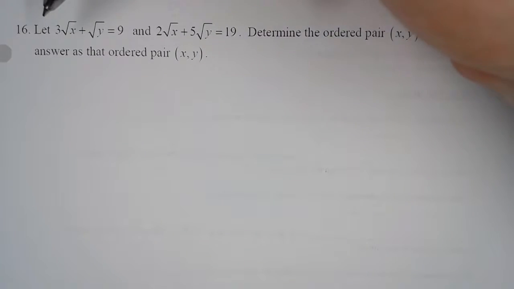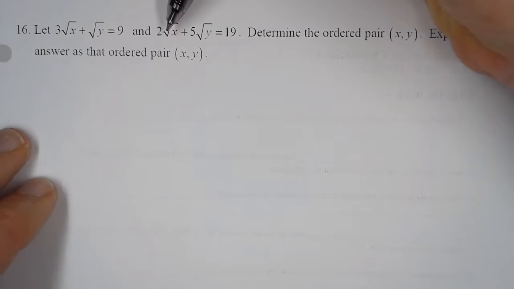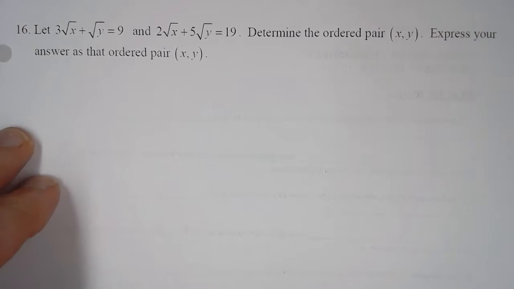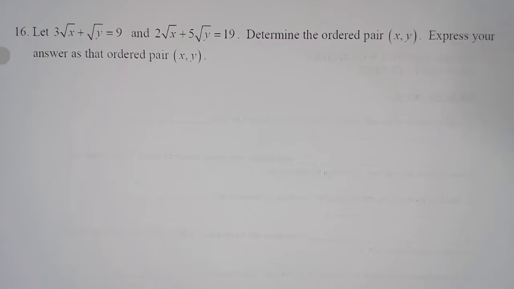In this problem, they give us 3 square root of x plus square root of y equals 9, and 2 square root of x plus 5 square root of y equals 19. So we want to determine the pair x and y.